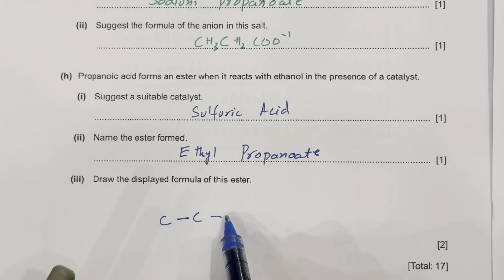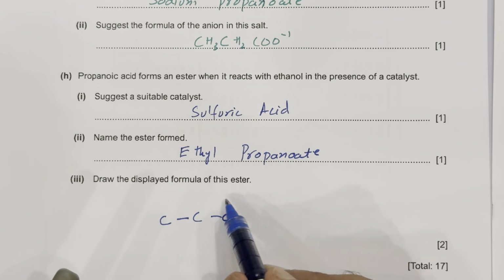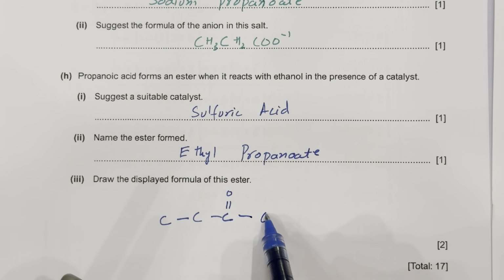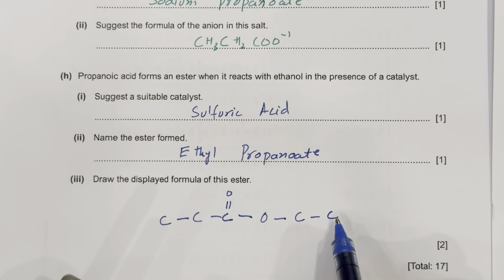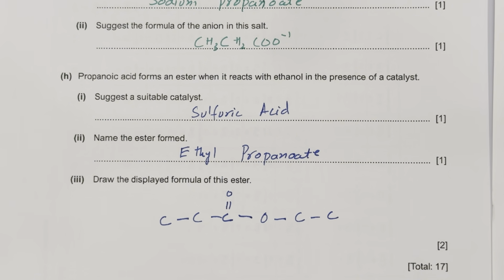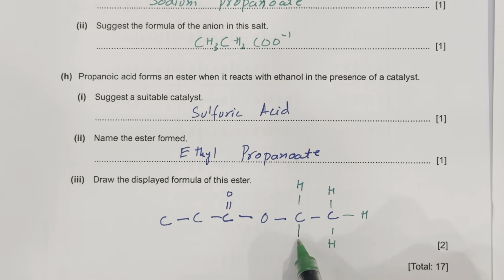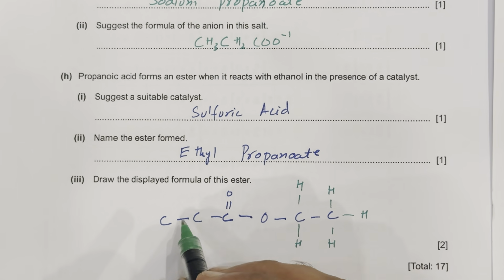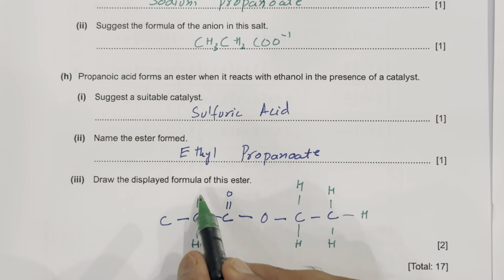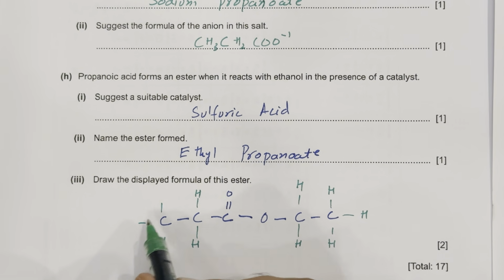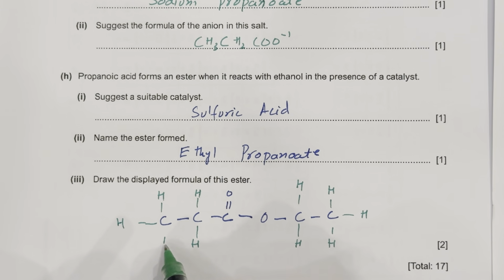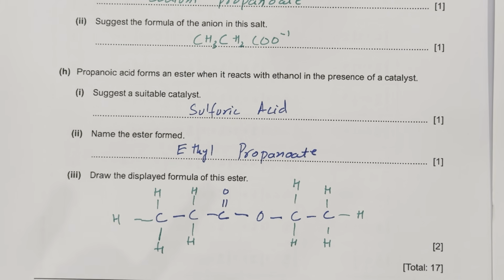You need to draw first 3 carbons, then at the 3rd carbon you need to draw a double bond to oxygen, then you need to draw oxygen, then you need to draw 2 more carbon atoms. Now you need to complete all the bonds like that. It would be like that. So this is how we have completed our paper.